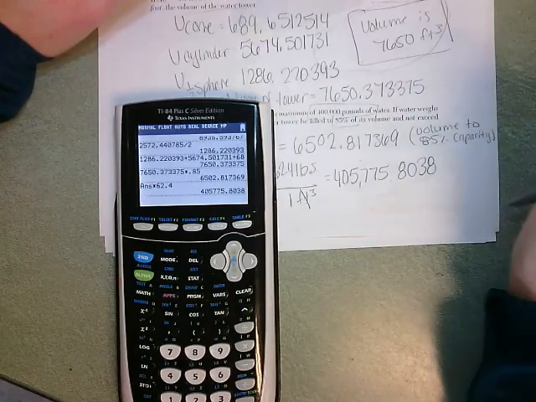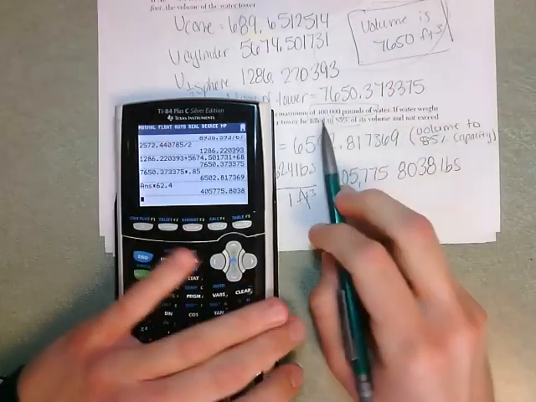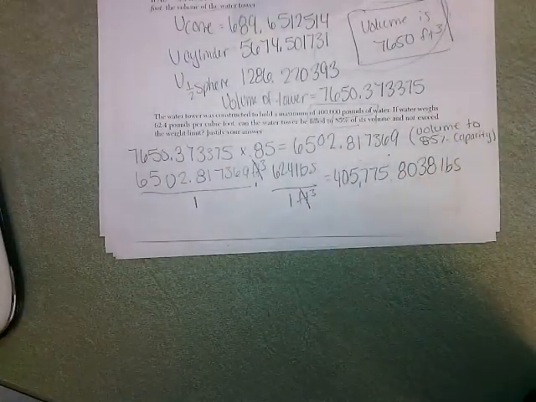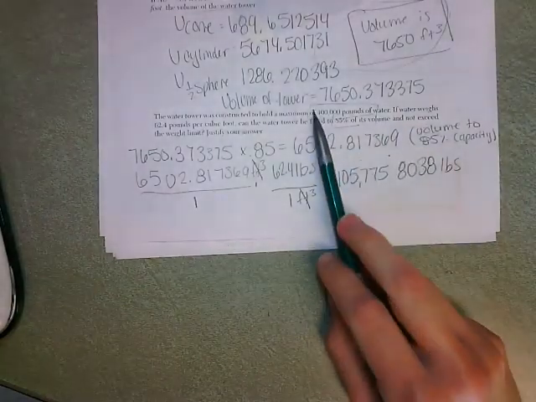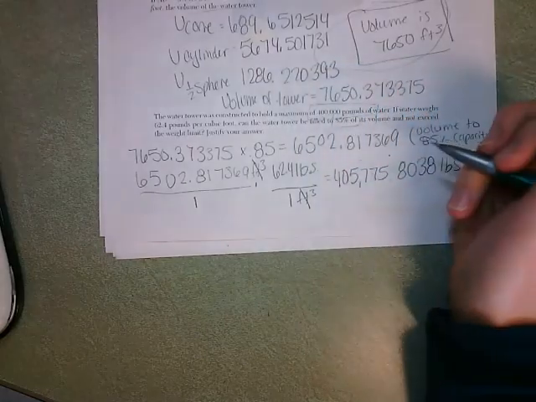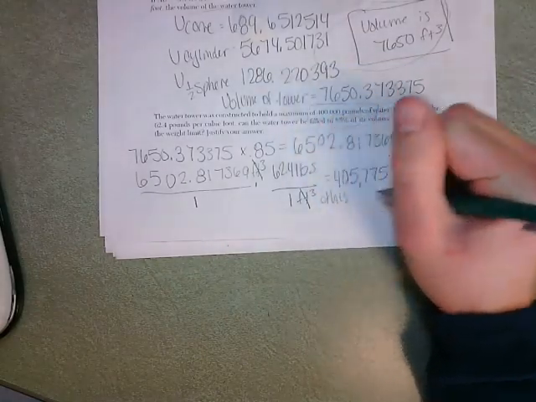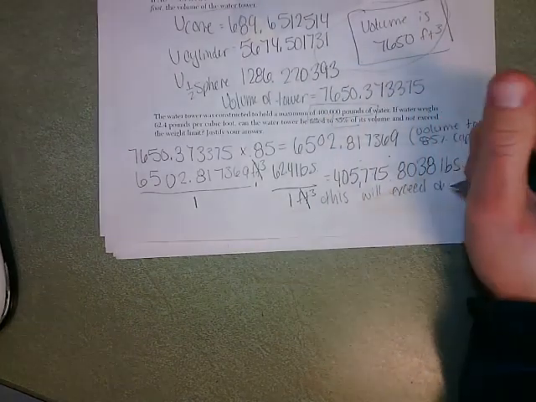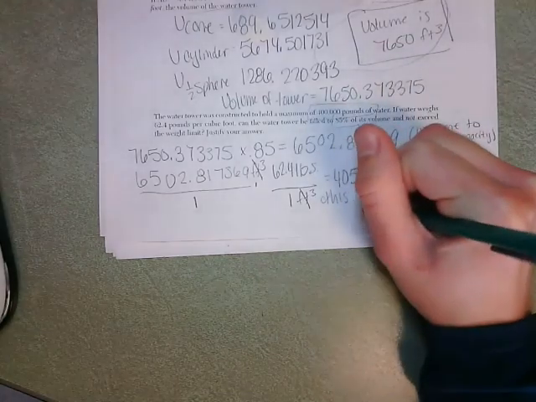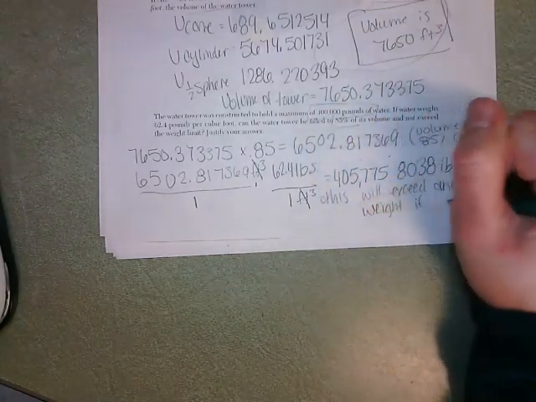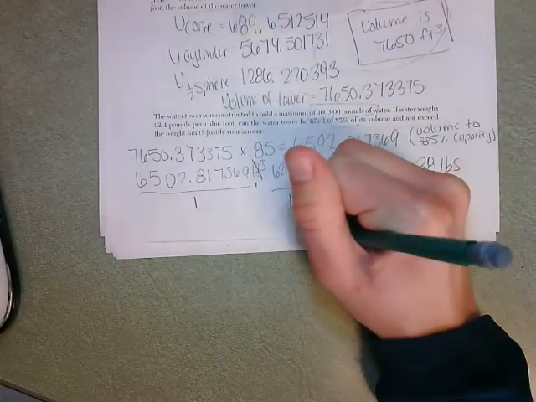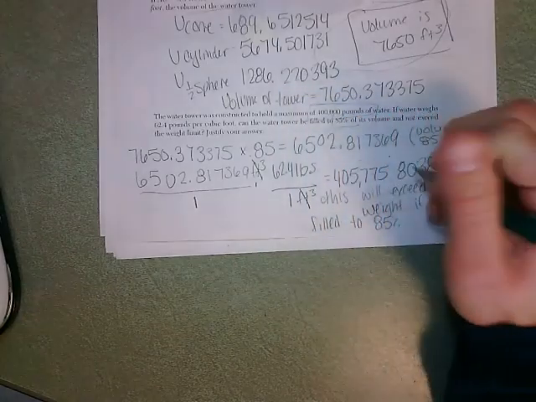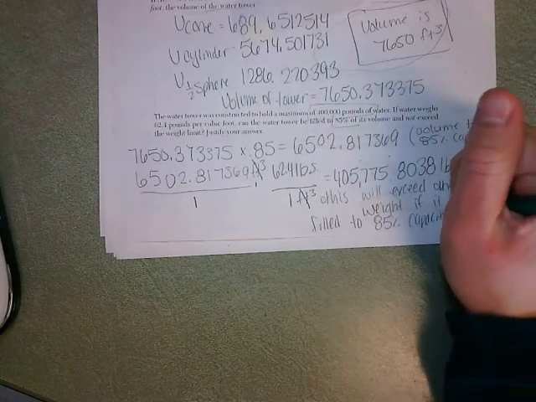This is going to equal 405,775.8038 pounds. Now, the question is asking, will it exceed the weight limit? This is more than the weight limit, so yes, it will exceed the weight limit if it is filled to 85% capacity.